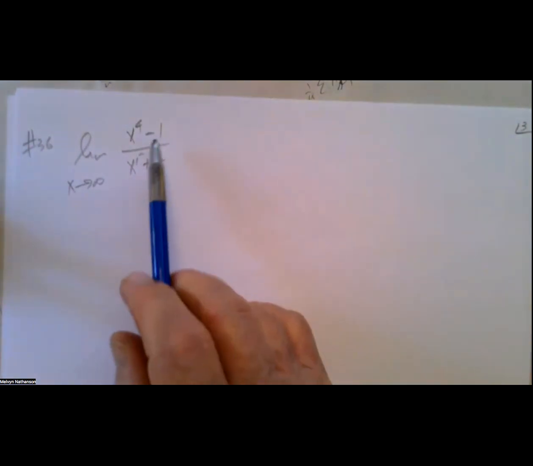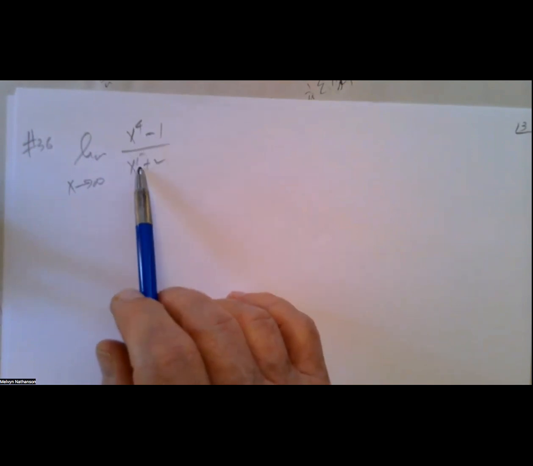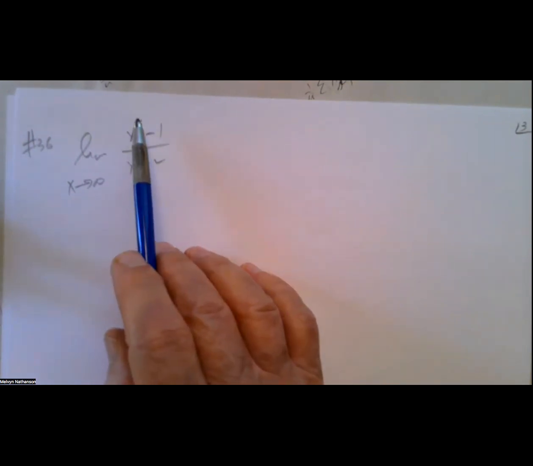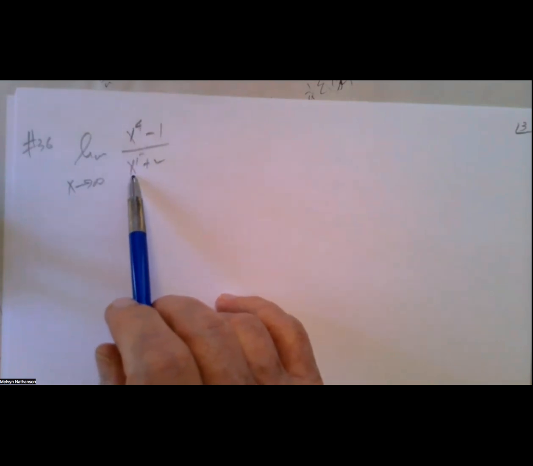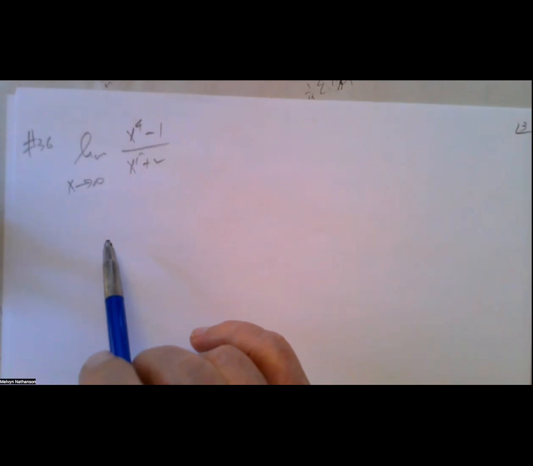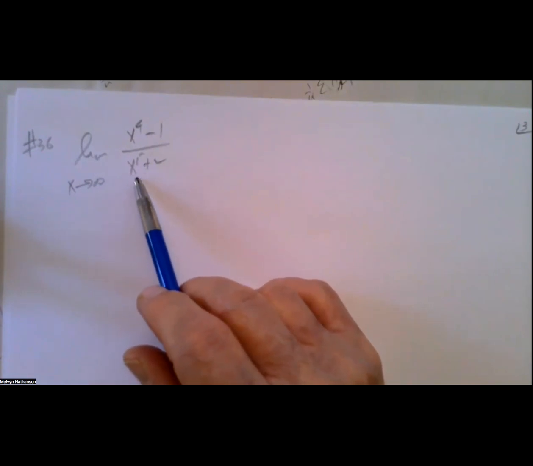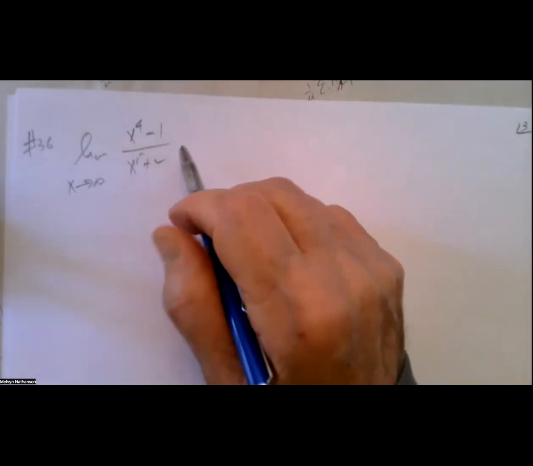So in general, if you have a ratio of polynomials that is a rational function, and the degree of the denominator is strictly bigger than the degree of the numerator, then as x goes to infinity, this is going to go to 0. Sorry, as x goes to infinity, this is going to go to plus or minus infinity.